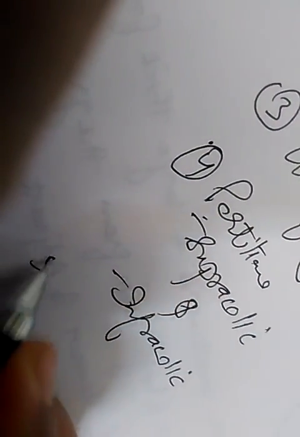And lastly, it protects the abdominal. Nothing, there are just 4 functions. So this was all about the greater omentum, called the policeman of abdomen.